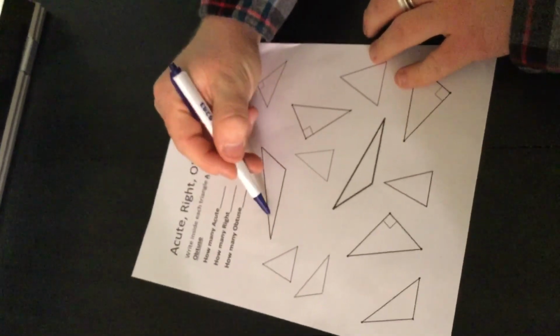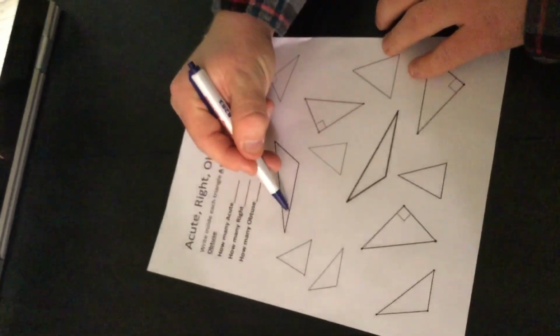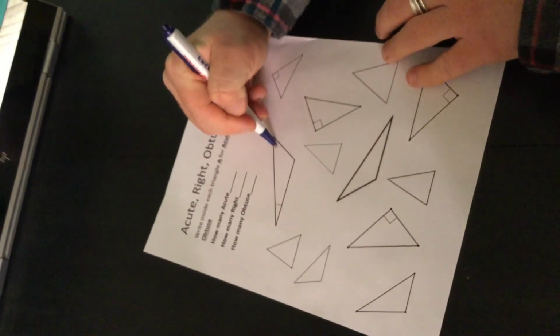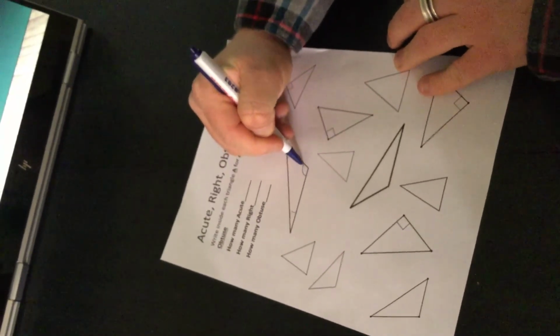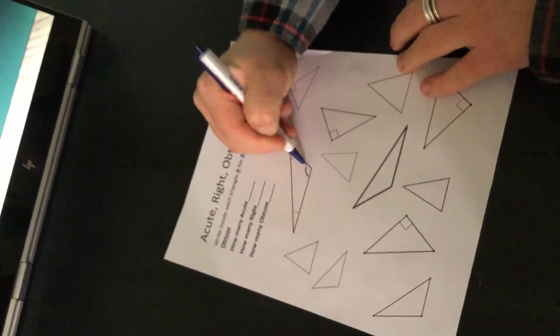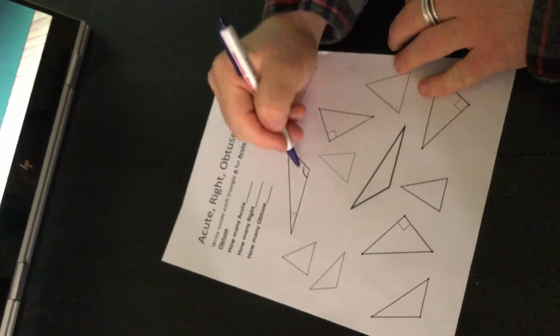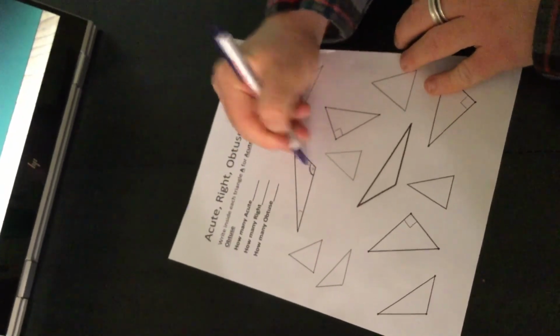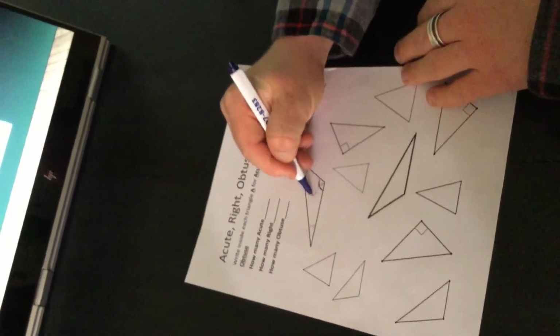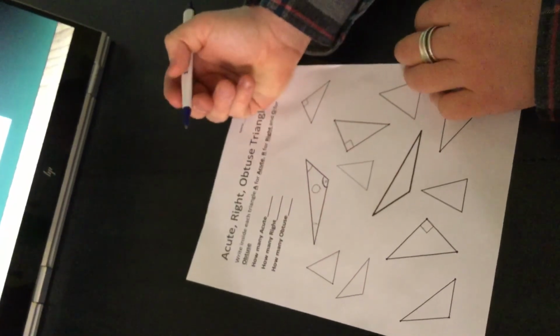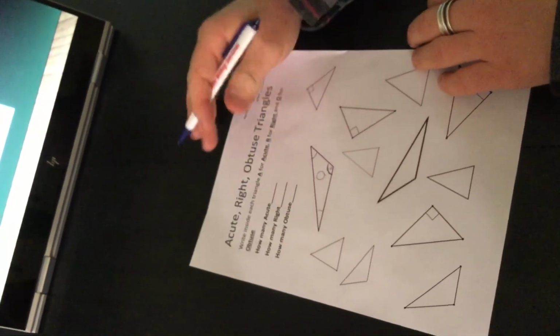Okay, so this one right here is, we're gonna look at the angles here. This looks like an acute angle. This looks like an acute angle. But this one here looks like it's bigger than 90 degrees. So we're gonna say that one is an obtuse angle, that angle right there. So that would make this whole triangle an obtuse triangle.